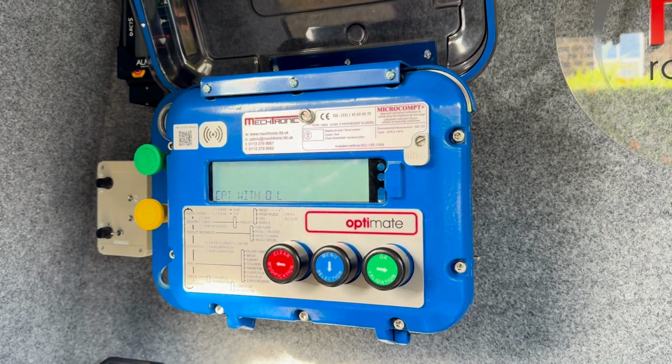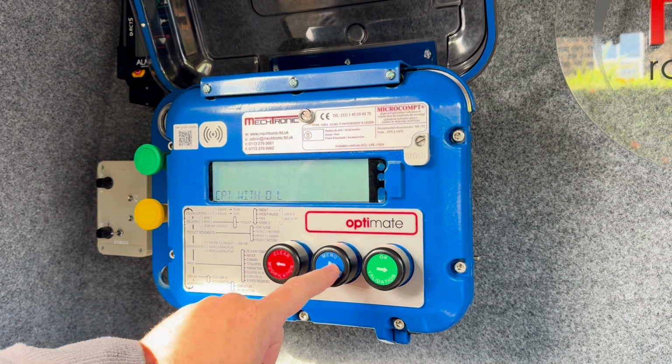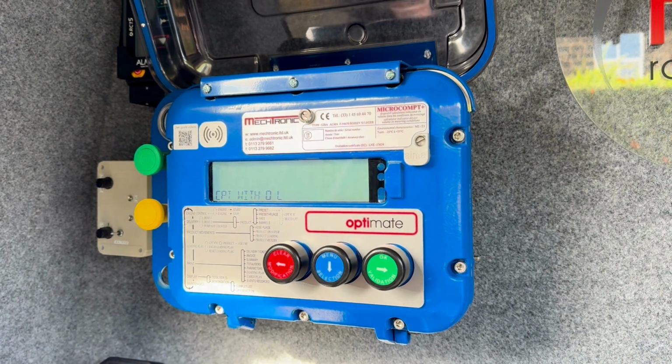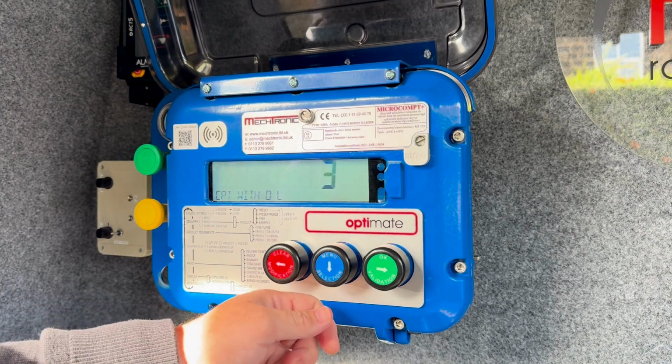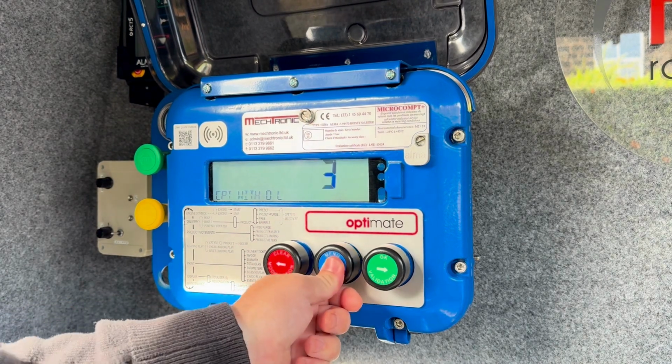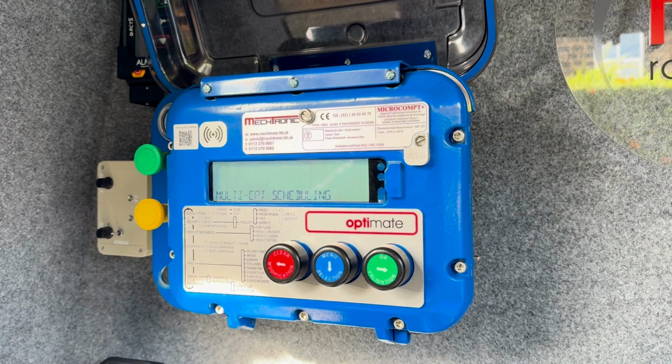OptiMate will only offer us compartments marked with the product that we wish to deliver. So if we want to change the compartment we want to deliver from, we can press the blue selection button. We don't have Kero in compartment 2, so OptiMate has skipped compartment 2, won't offer us that compartment. Once we've got to the last compartment containing the product that we wish to deliver, press the blue selection button once more and we'll see multi-compartment scheduling.